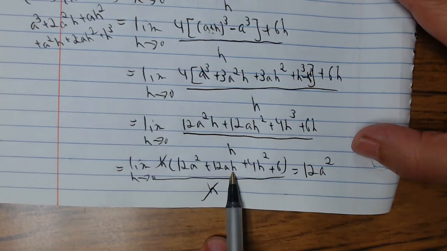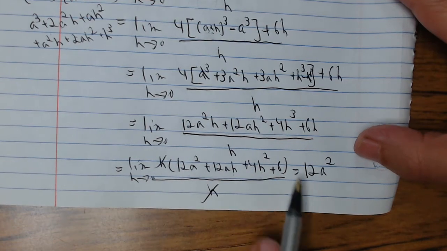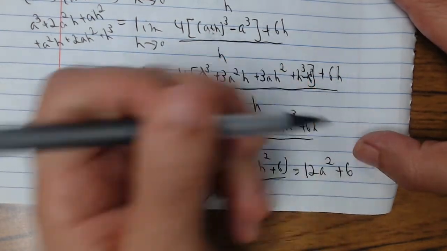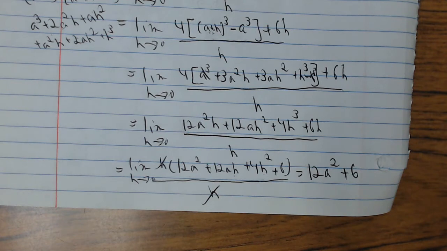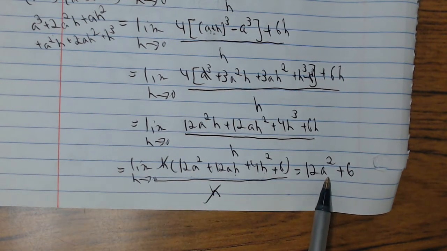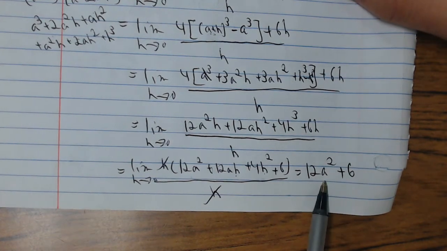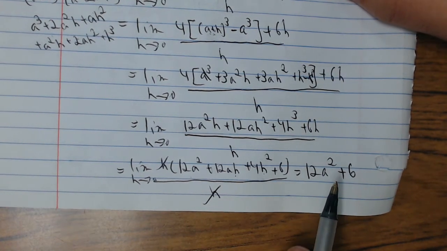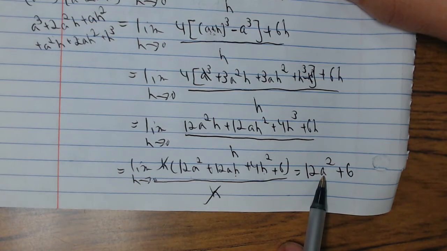And then if I plug in 0 for h here, that zeroes out, and I get plus 6. Okay, now look, 12a plus 6. That's the velocity at t equals a. Now, why do I like this? Because this is saying, you tell me what time it is, I could replace a with that time, and I could give you the answer.